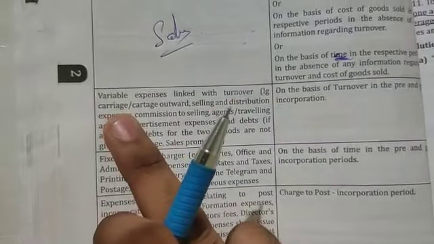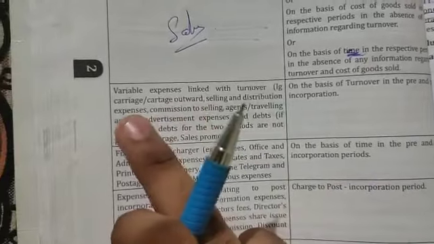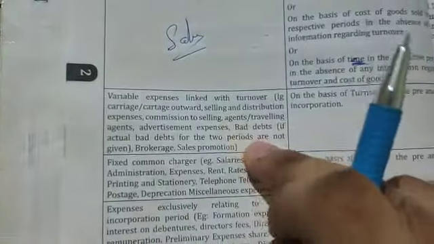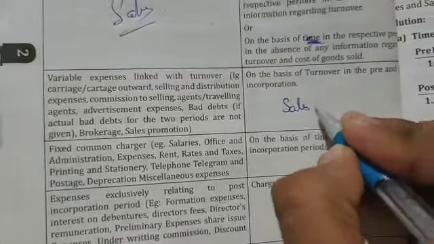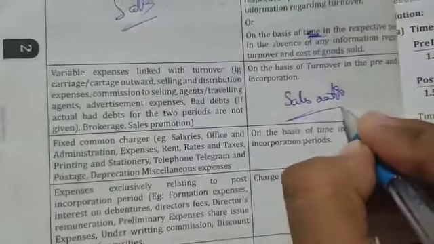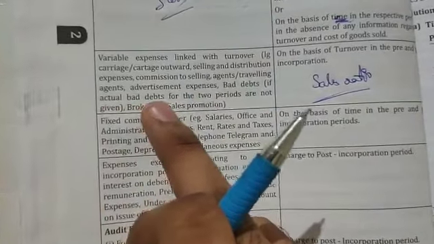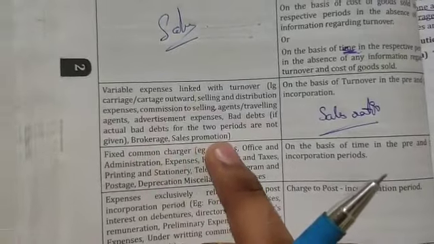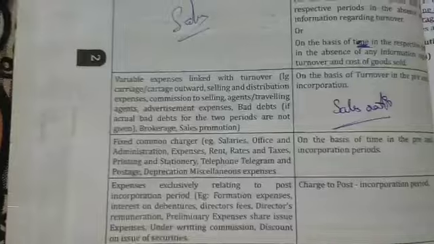Okay, so variable expenses are linked with turnover. For example, carriage inward, carriage outward, selling and distribution expenses, commission to selling, everything regarding selling. Even discount allowed and discount received will be based on the sales ratio. Bad debts and actual bad debts for the two periods, if not given, then brokerage, sales promotion, advertisement, everything will be done on sales.